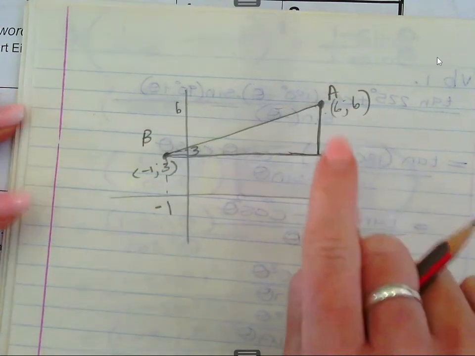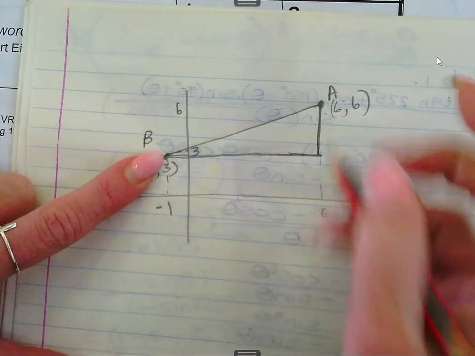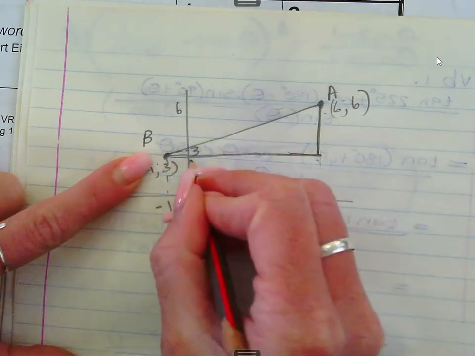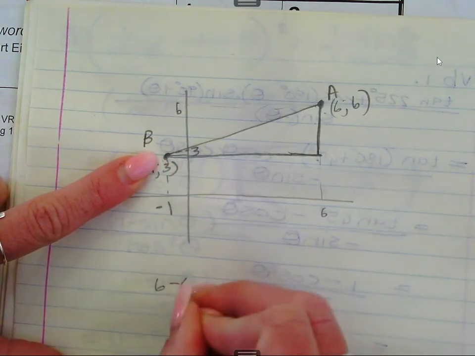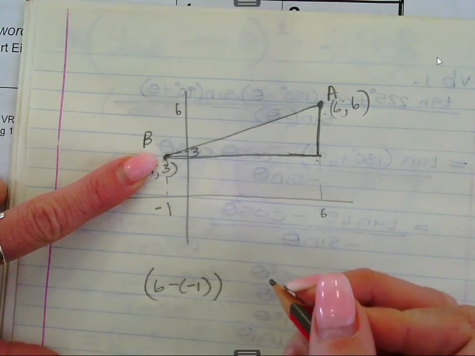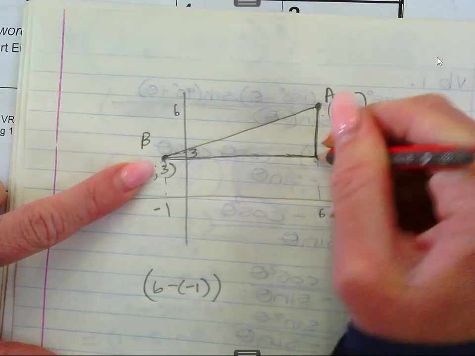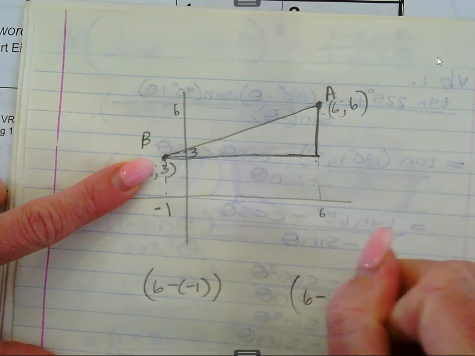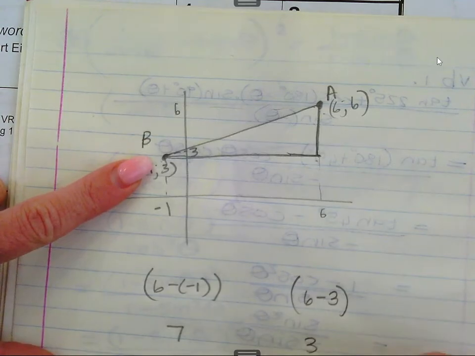Okay. So what would we do to find the length of that x? We would say that's 6, né? From there to there is 6, and from there to there is 1. So we would say 6 minus -1, so that it can become plus, né? And if we want to find the length of that side, we would say 6 minus 3. Do you agree with that? That would give me 7. That would give me 3.